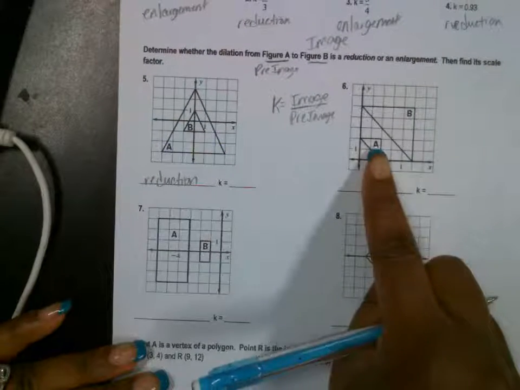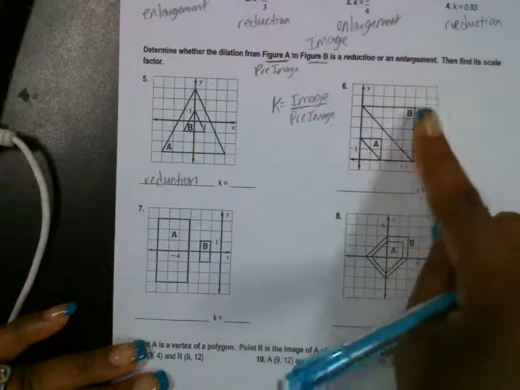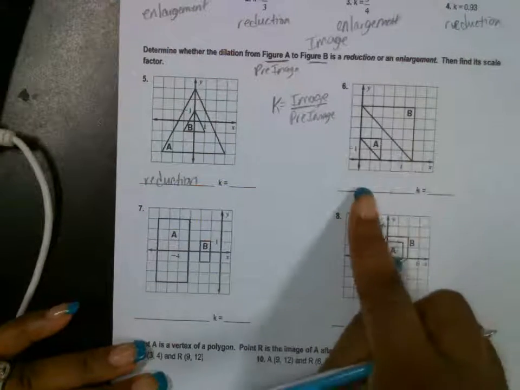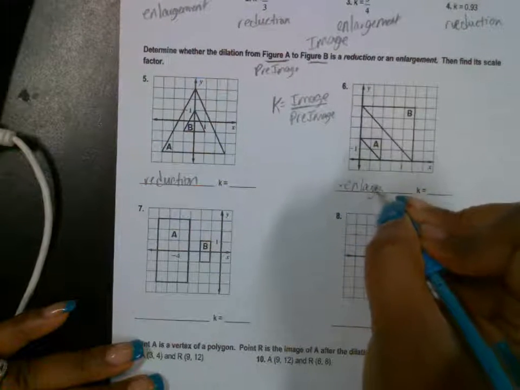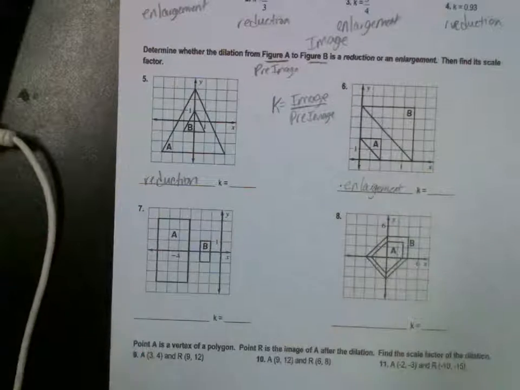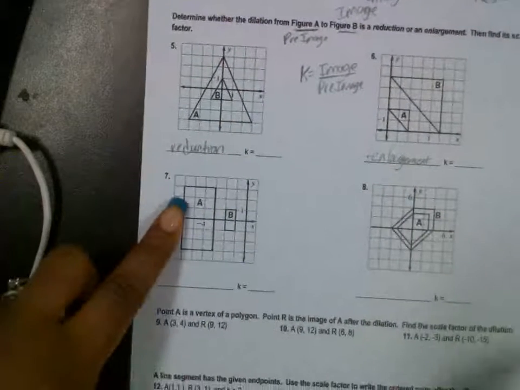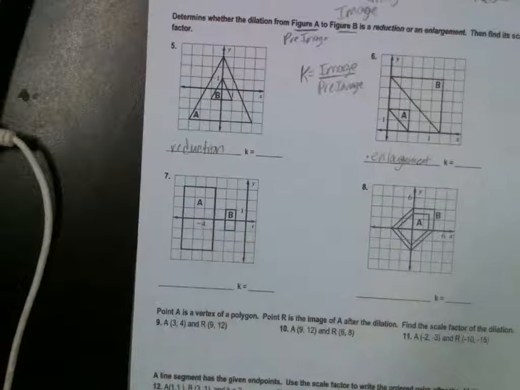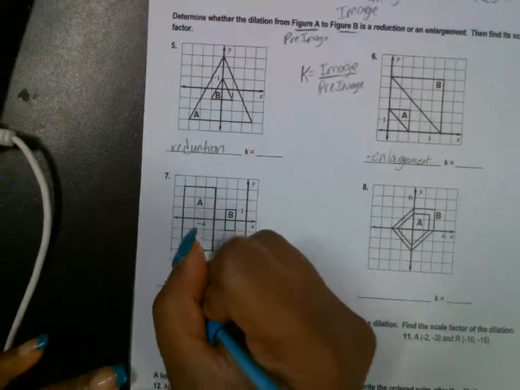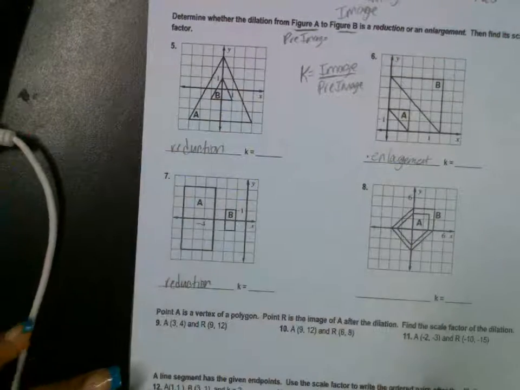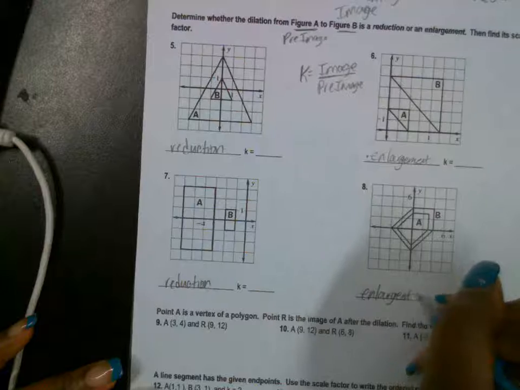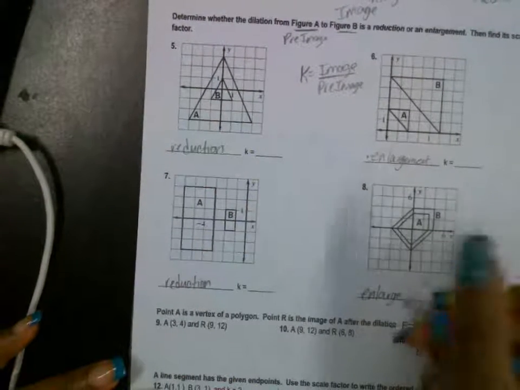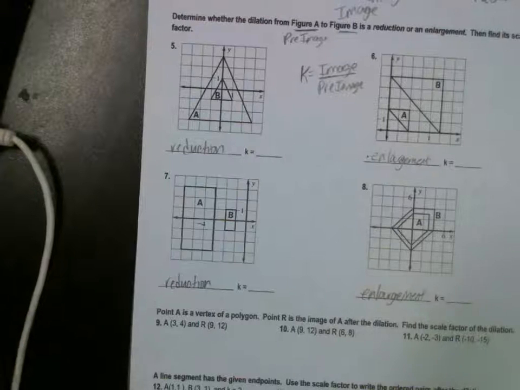For number 6, from A to B, did it get bigger or did it get smaller? It got bigger, so this is an enlargement. Some people put bigger, and that's fine. They wanted us to use the word enlargement, okay? So it's enlargement or it got bigger. For number 7, from A to B, somebody said it, it's reduction. Okay? Number 8, from A to B, enlargement. It got larger. Oops, sorry, y'all. Okay? Any questions, raise your hand.